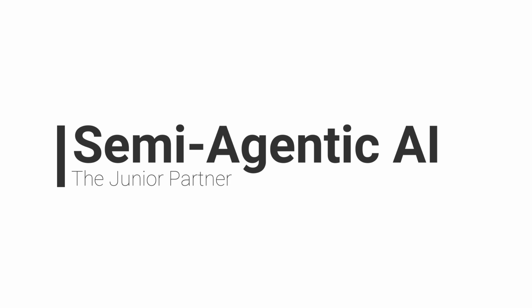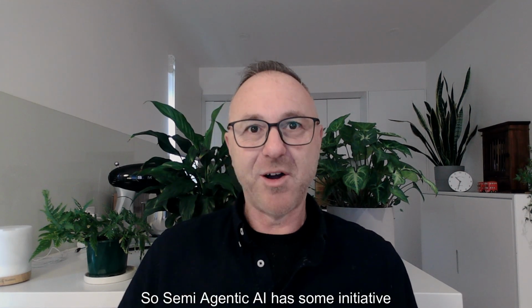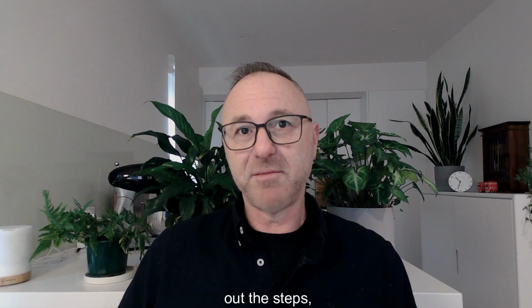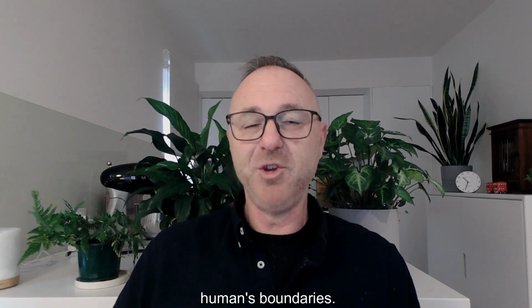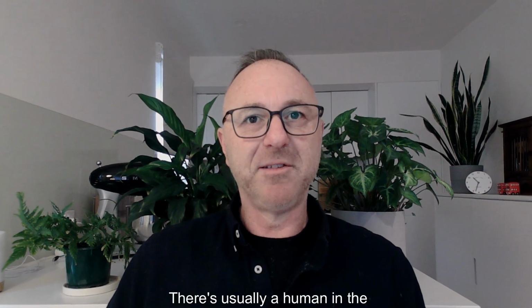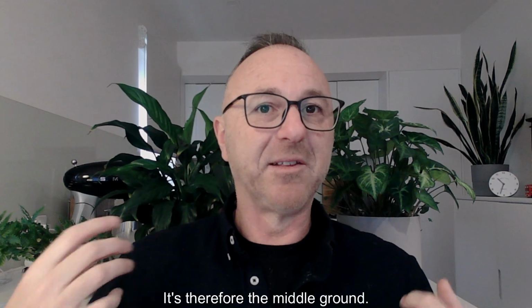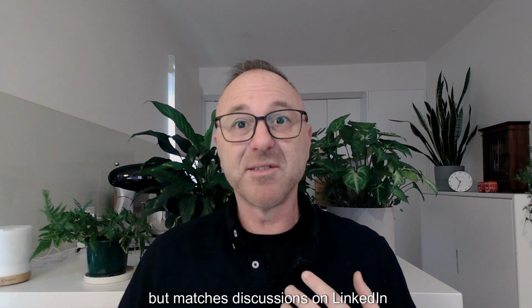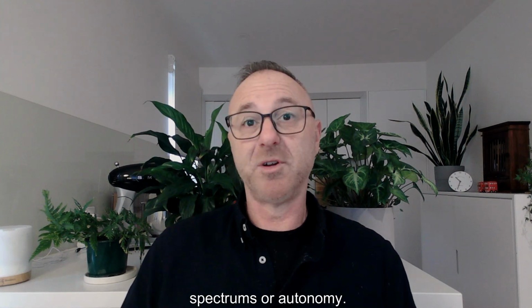Level 2, Semi-Agentic AI, the junior partner. Now we're getting into some more interesting territory. So Semi-Agentic AI has some initiative, okay? You give it a goal and it figures out the steps, maybe even makes a few decisions, but it still works within the human's boundaries, okay? There's usually a human in the loop for anything complex or sensitive. It's therefore the middle ground. The term is used less formally, but matches discussions in LinkedIn and governance frameworks discussing spectrums of autonomy.